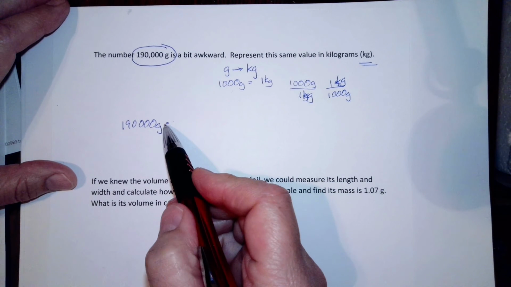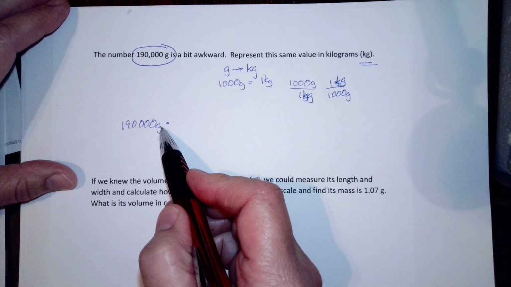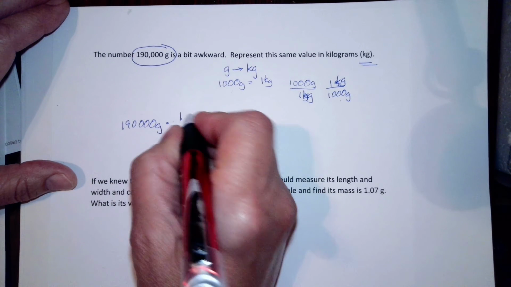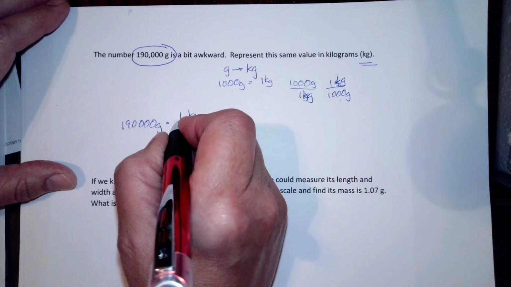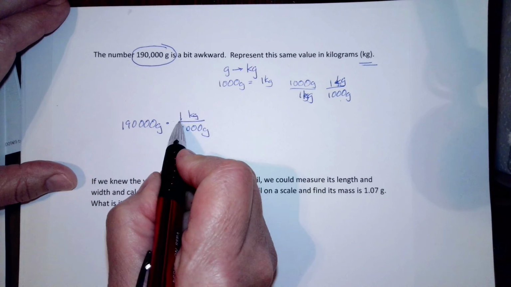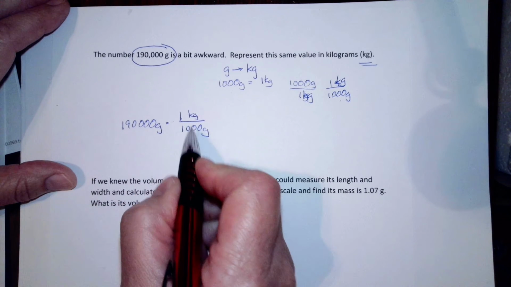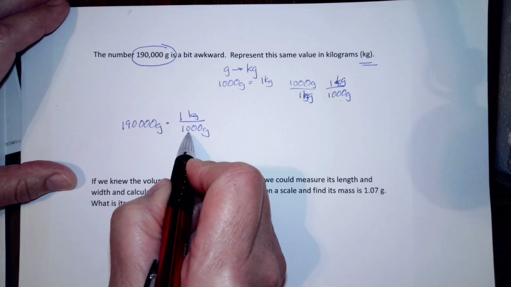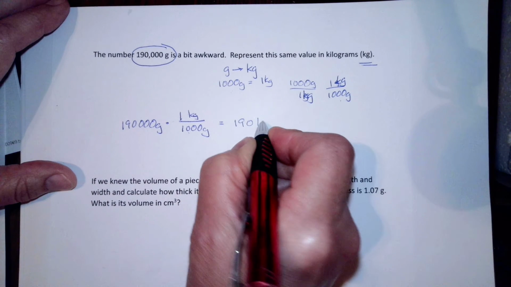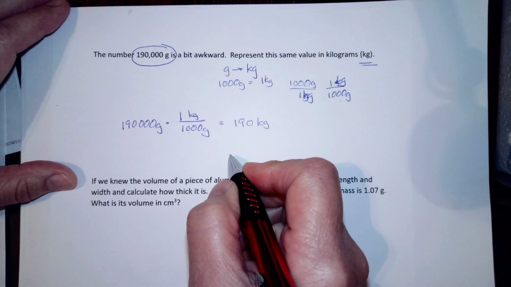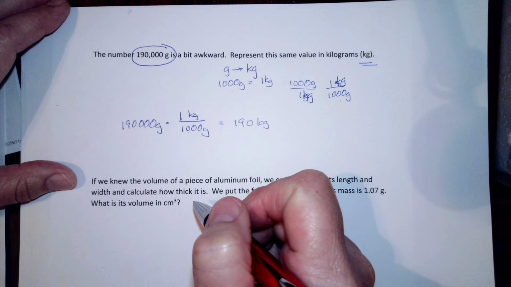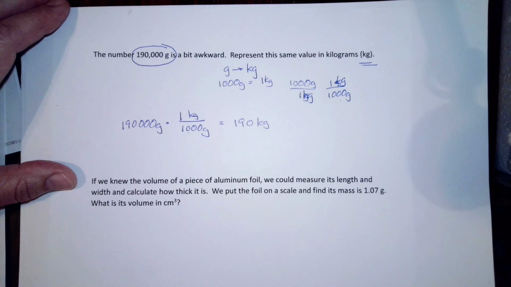We want grams to go away. We need a conversion factor that has grams in the denominator. That's going to be this one, 1 kilogram over 1,000 grams. When I say make this line horizontal with the numerator over the denominator, this is what I mean. This is going to give us 190 kilograms. There are only 2 significant figures. We don't have to worry about all those zeros. They're not significant. 190 kilograms. All right, let's look at another one.